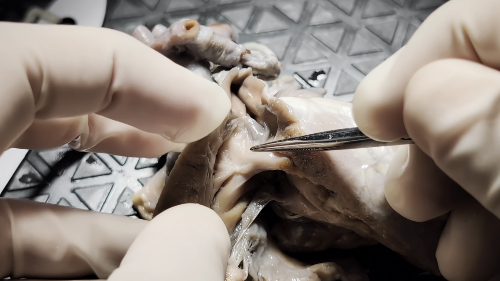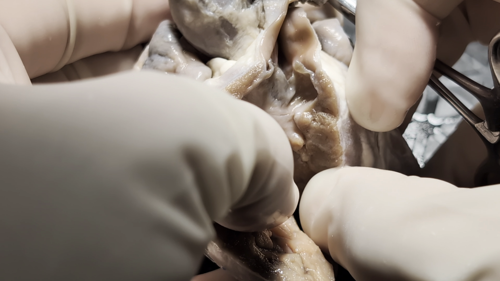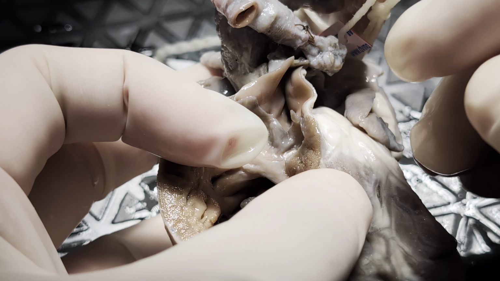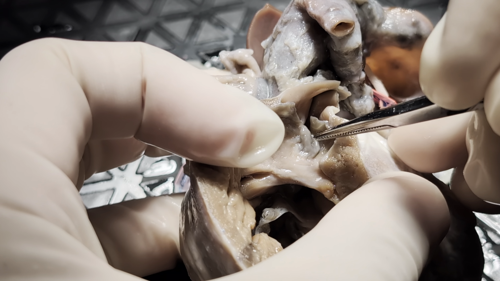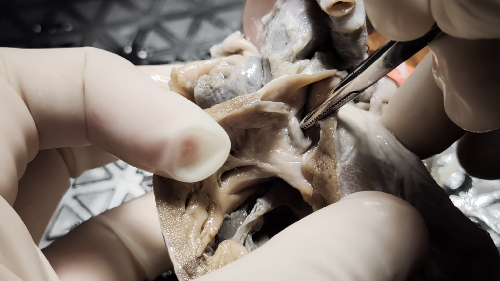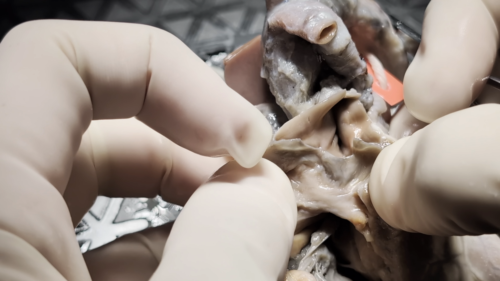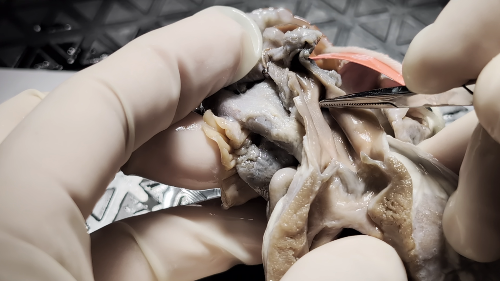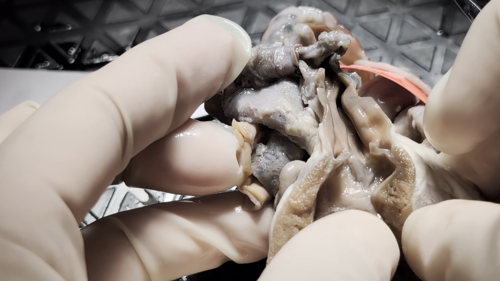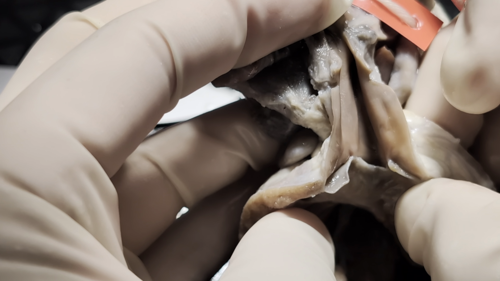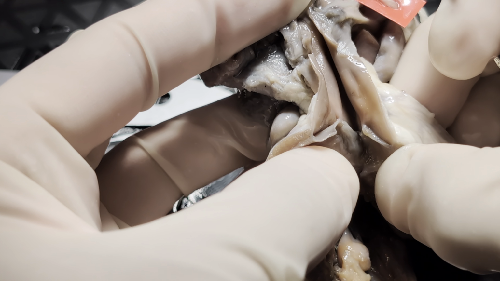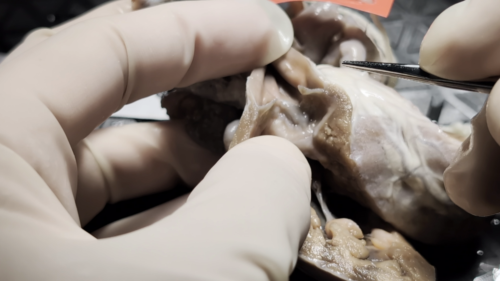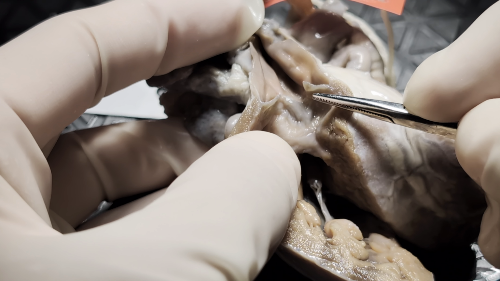There's no fibrous support to this. And this valve does have 3 leaflets, 1, 2, 3, with 3 distinct sinuses. This does appear to be a pulmonary valve. We see the pulmonary trunk giving rise to right and left pulmonary arteries, and there's no coronary arteries that appear to arise from the sinuses of this valve. So this, in fact, is the pulmonary valve.